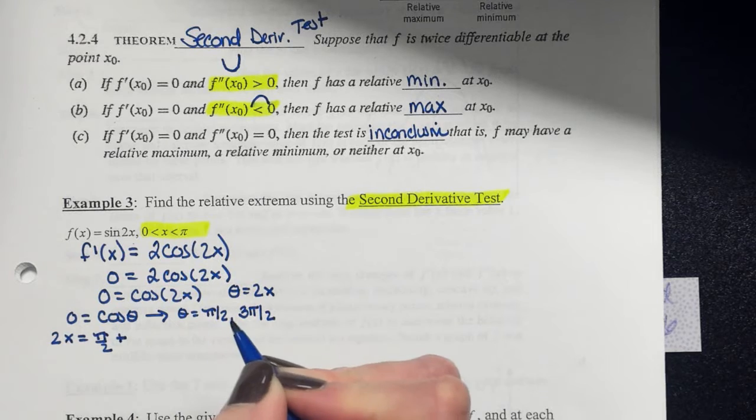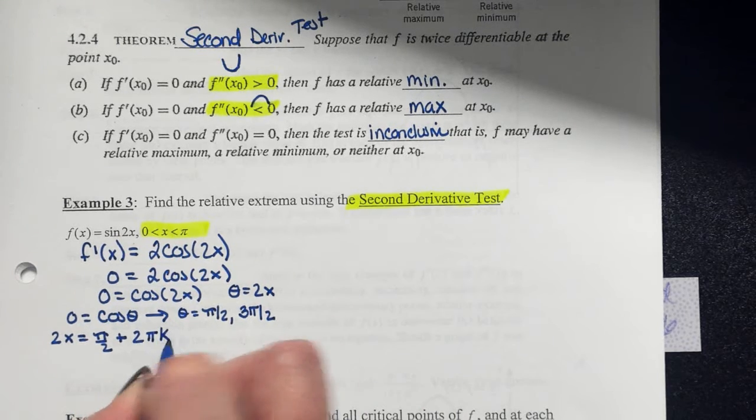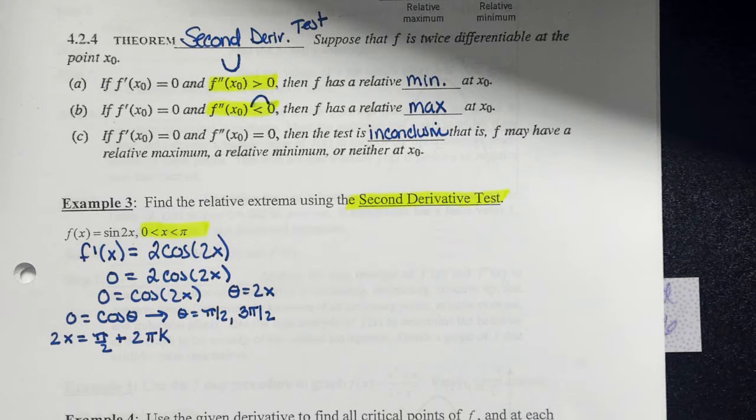And if you remember, you have to write that general solution of 2 pi k. Why did I write a 2 pi there? Do you remember what the periodic property is for sine and cosine? Your periodic property for sine and cosine is 2 pi. What's your period for tangent and cotangent? Pi. Exactly. So if this was a tangent or cotangent equation you had to solve, again, this would just be a pi k.